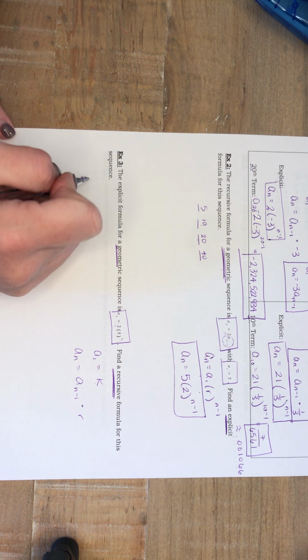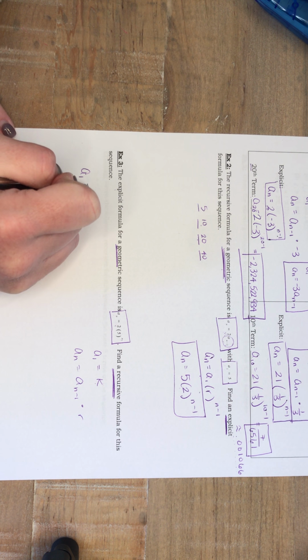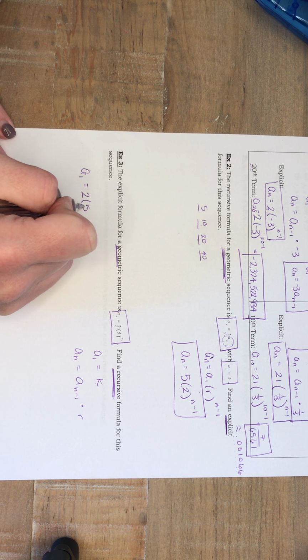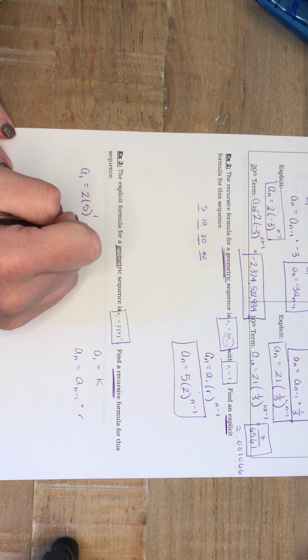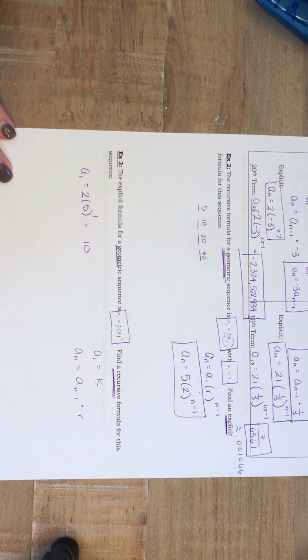So that's what we're going to do. If a sub 1, that's the first term, I'm making n 1. 5 to the 1 is 5, times 2 is 10. So the first number of my sequence is 10. So that's what I need to put here. Okay, so I'm going to write a sub 1 equals 10.